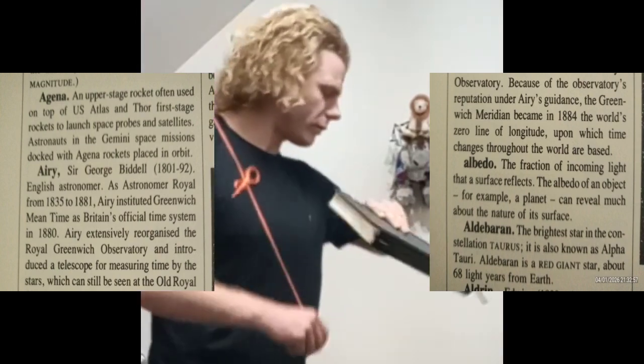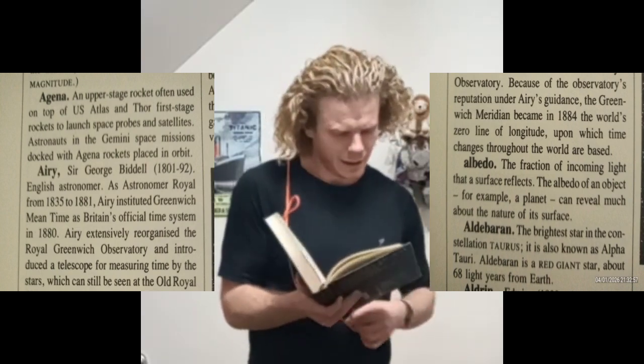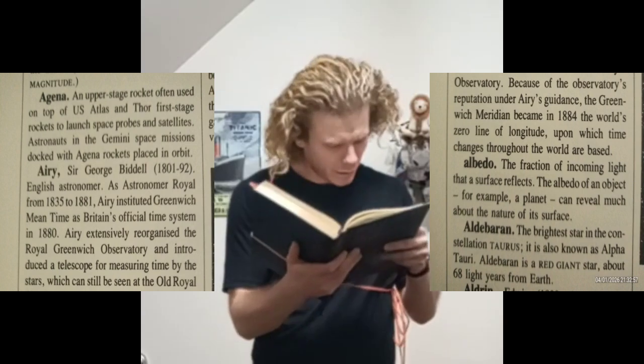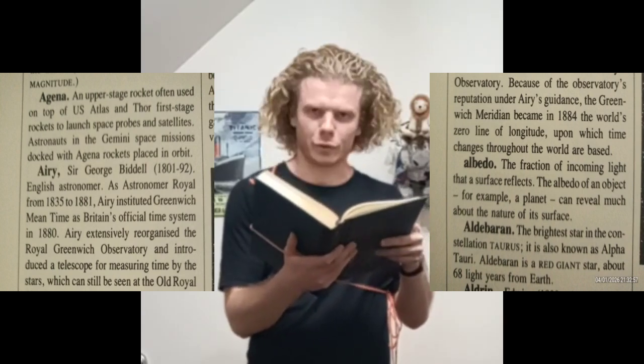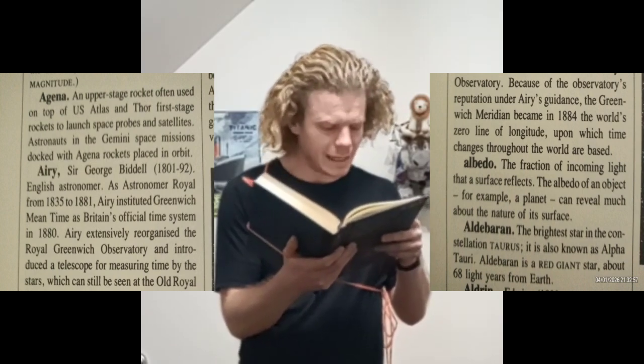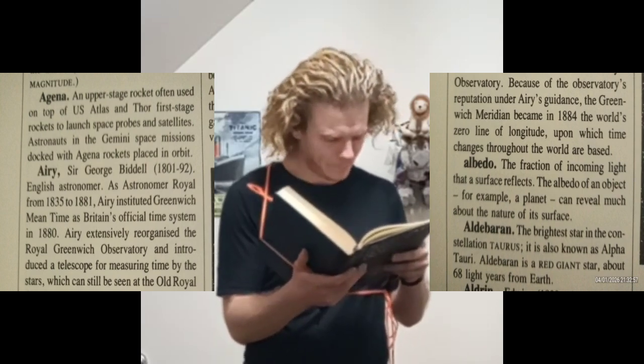And we have one thing left. We don't have time for it. Let's look, it's not too long. Aldebaran. That is the brightest star in the constellation Taurus. It is also known as Alpha Tauri. Aldebaran is a red giant star about 68 light years from Earth.